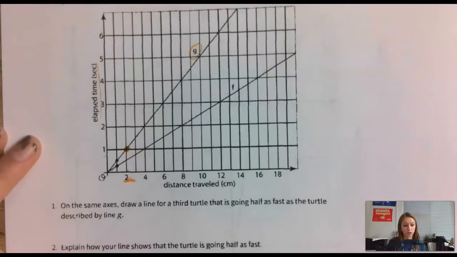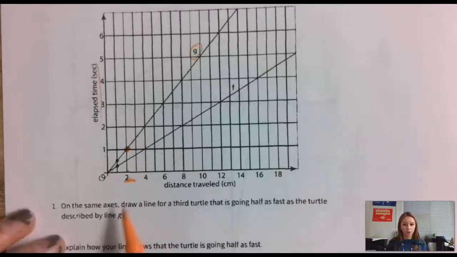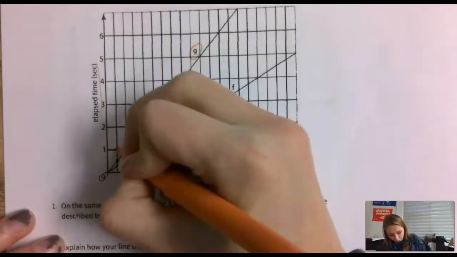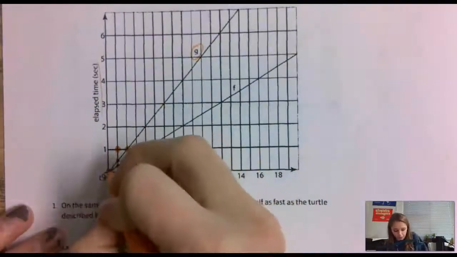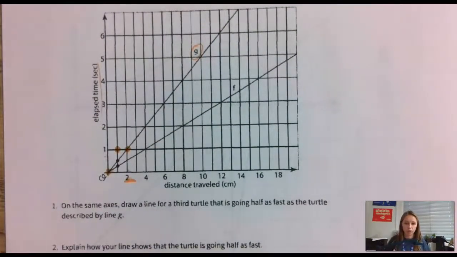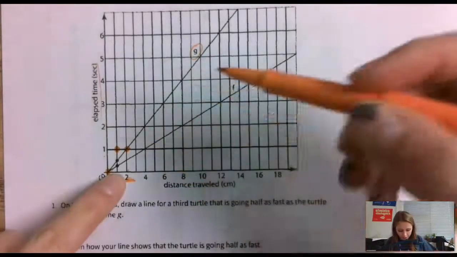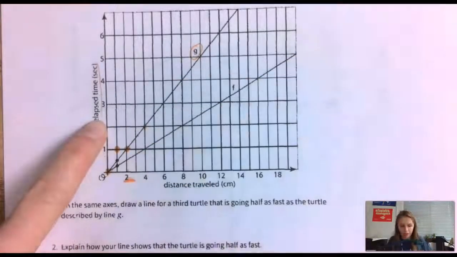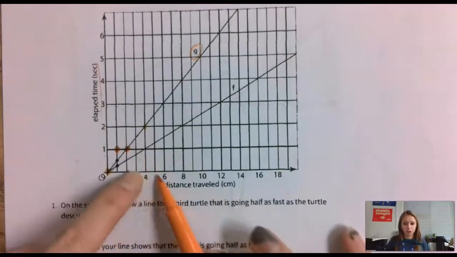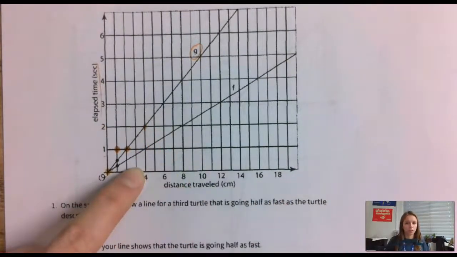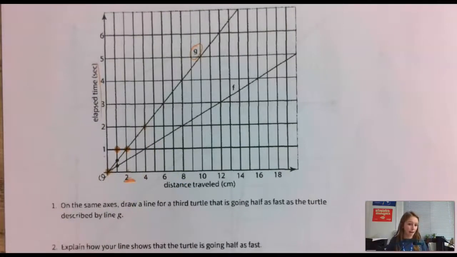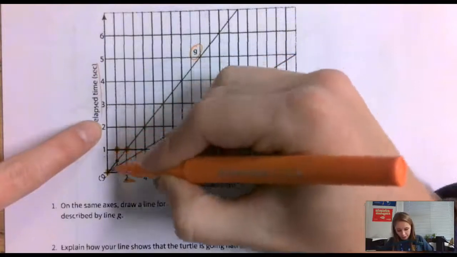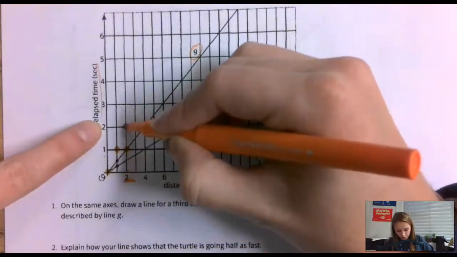If my turtle is going half as fast, after 1 second he needs to have traveled half that distance. Half of 2 would be 1, and they all start at the beginning. So that's where my new point is. Now I'm going to look at 2 seconds. At 2 seconds, turtle G has gone 4 centimeters, so I need to have traveled half of 4. Half of 4 is 2. So at 2 seconds, my turtle has gone 2 centimeters.